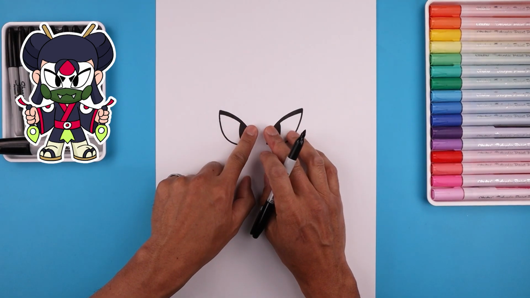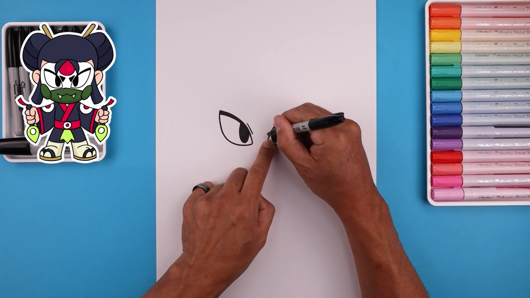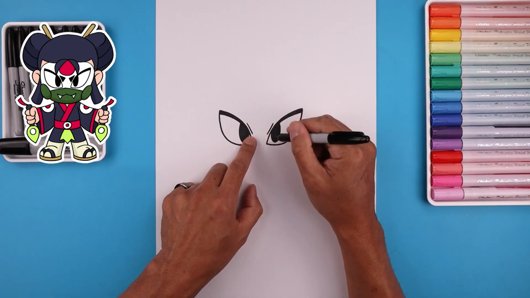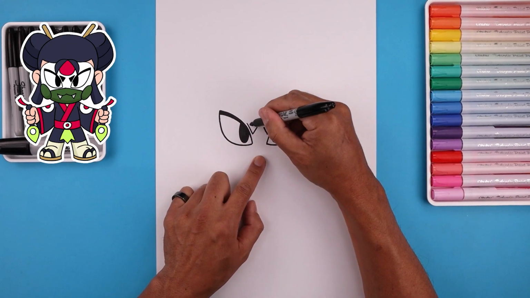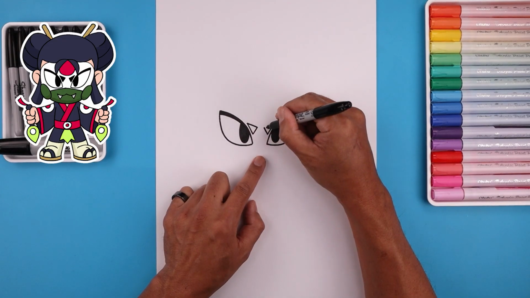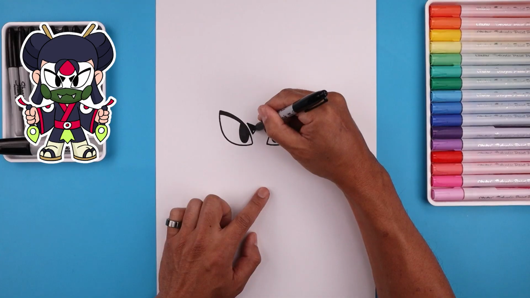On the inside of each eye, we're going to draw the eyebrows. We're going to start with a straight angled line coming down. Let's line this up on the right. From the inside, angle this up and then in. Now connect the top with a straight angled line. Let's fill the eyebrows in black.